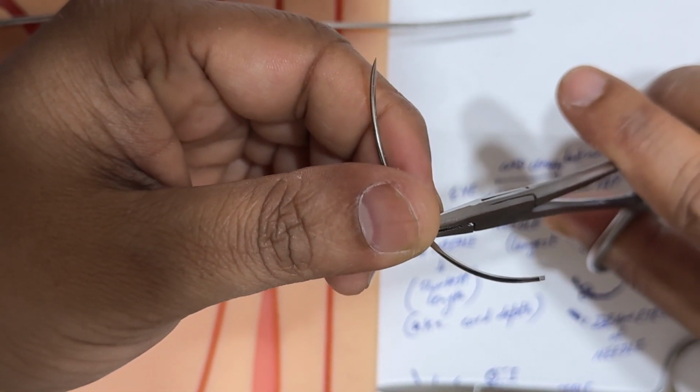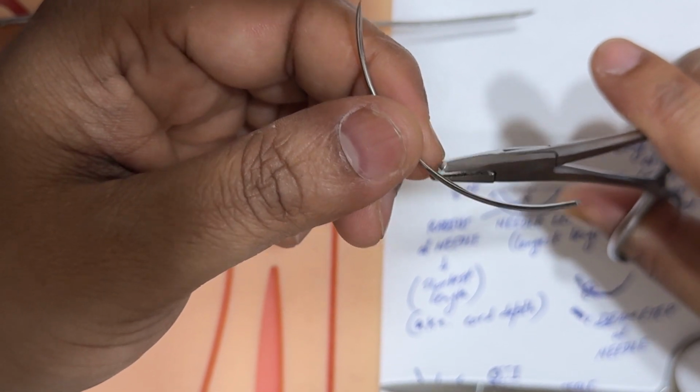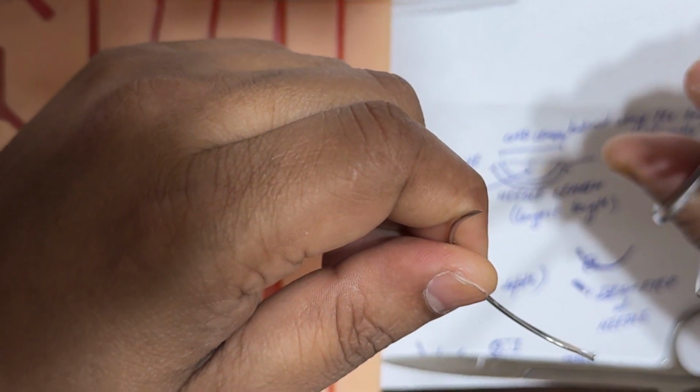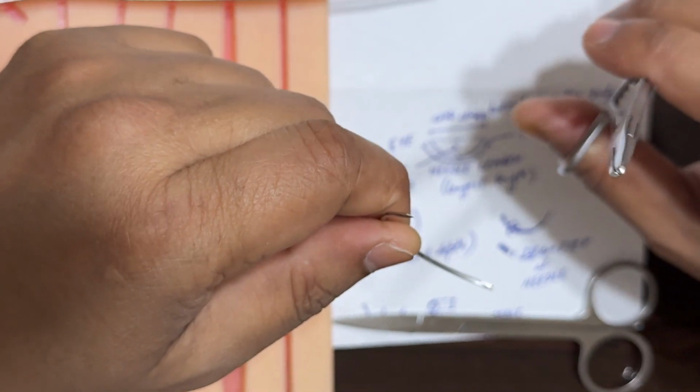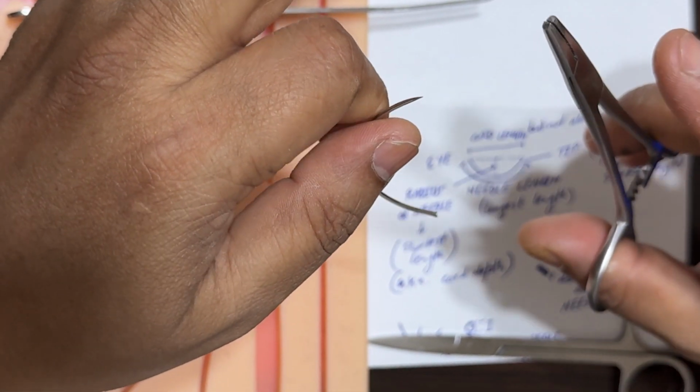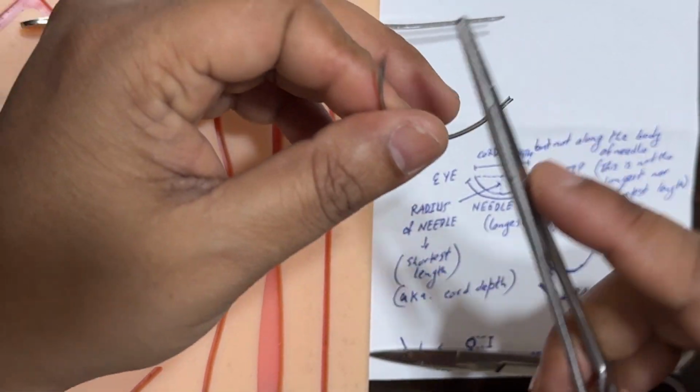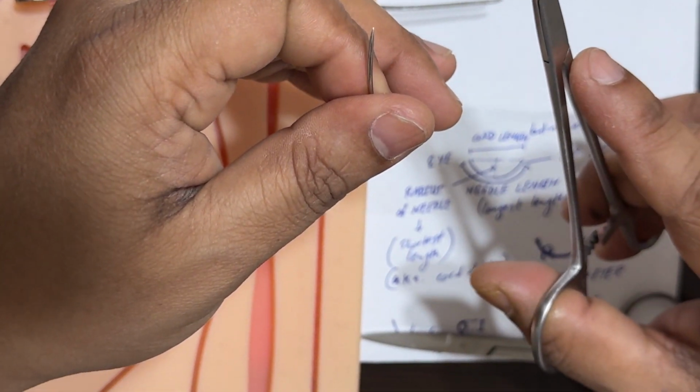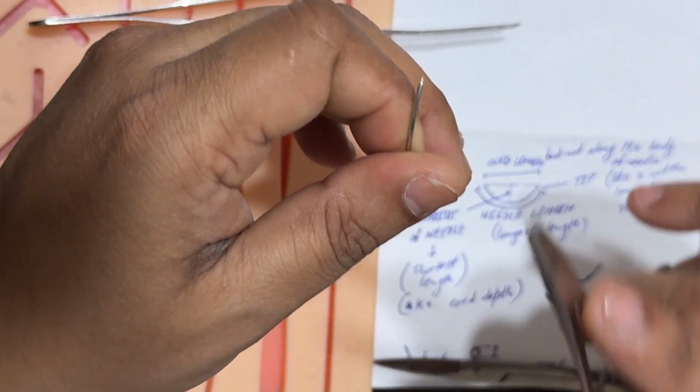Okay, and one more thing I would like to tell you: when we are talking about the cord depth and the radius of the needle, they are both similar if the body of the needle is circular. But if it is J shape, etc., then it will be different. Just try to remember that.